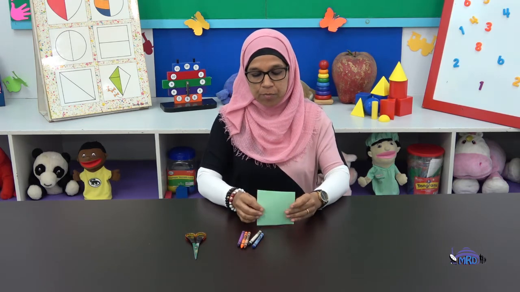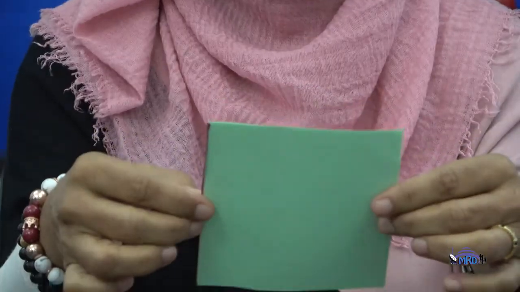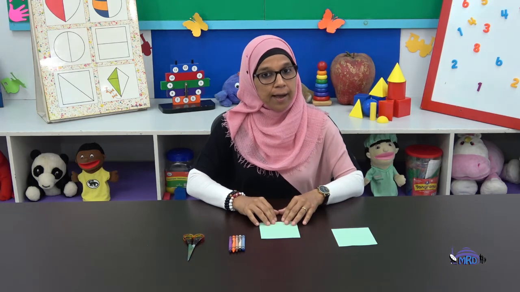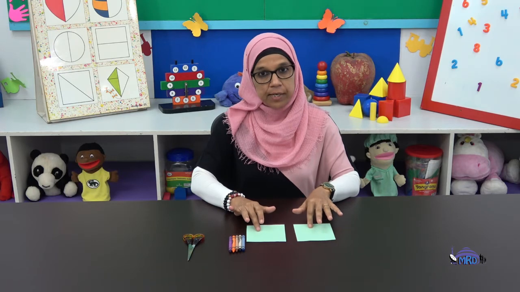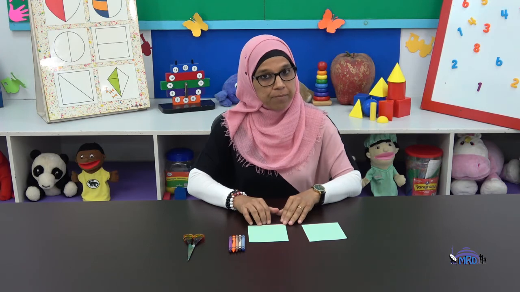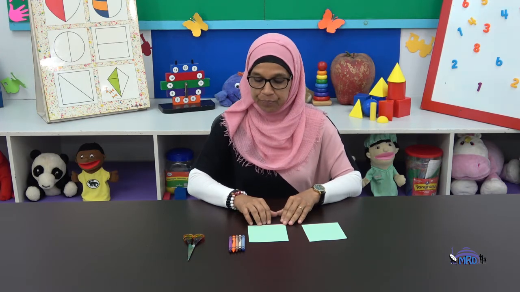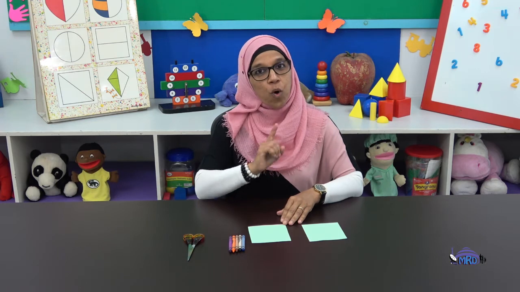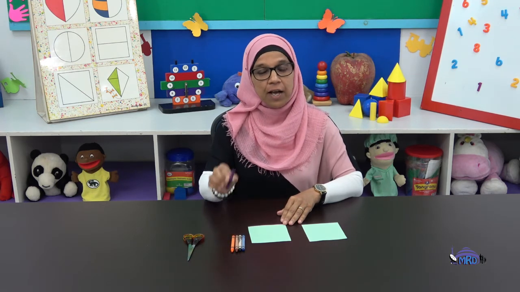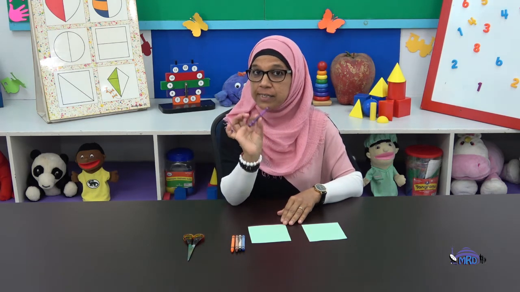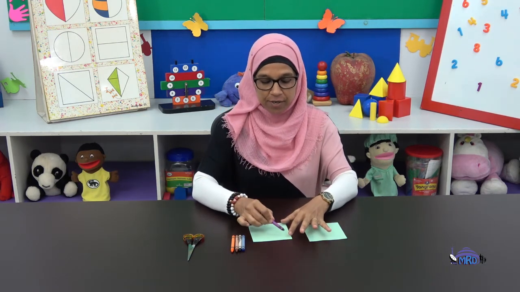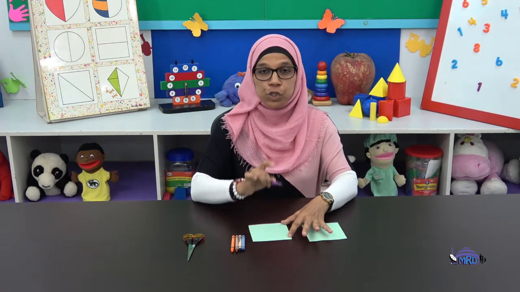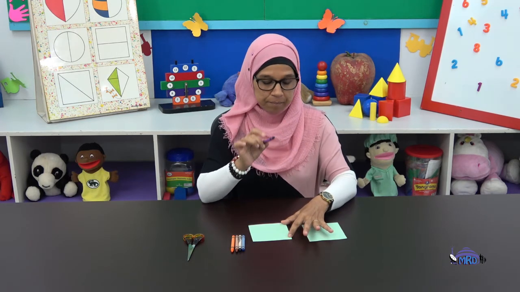Now, let's match up our pieces. Perfect. Now, if we were to color half of our shape, remember we had a whole shape, we separated it into 2 equal pieces, and we want to color half. How many pieces would we have to color? You're right, we color 1. So choose your favorite color. My favorite color is purple. What's yours? Get your crayon, and we're going to color half, so we're only going to color 1 piece.